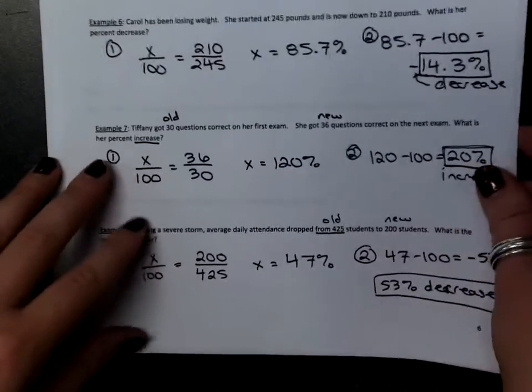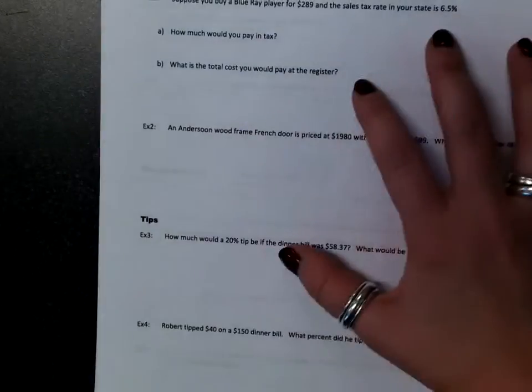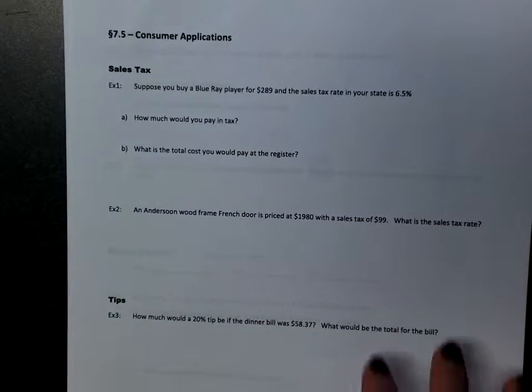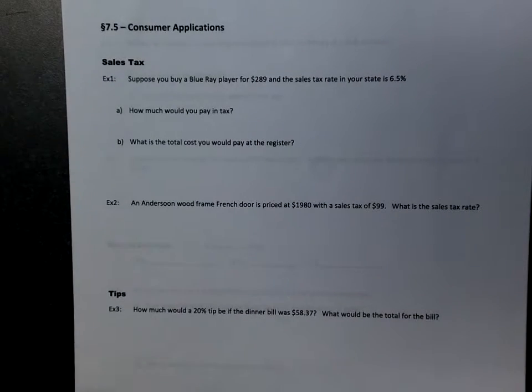Alright, that is it for section 7.4. The last section, I'm just going to keep going, is section 7.5 on what we call consumer applications.